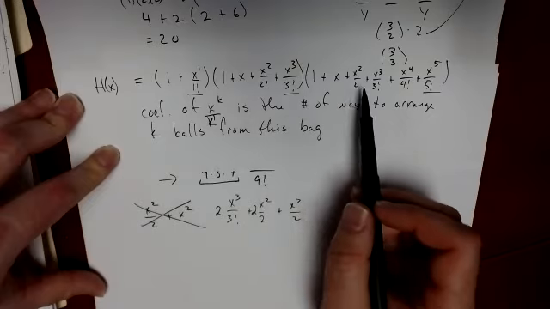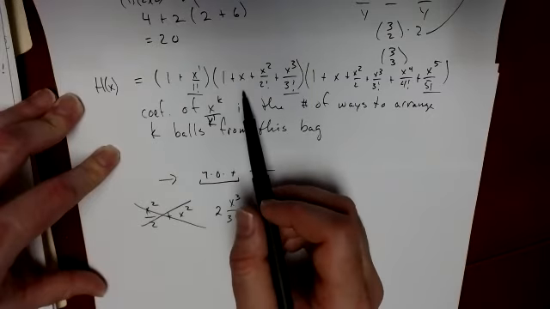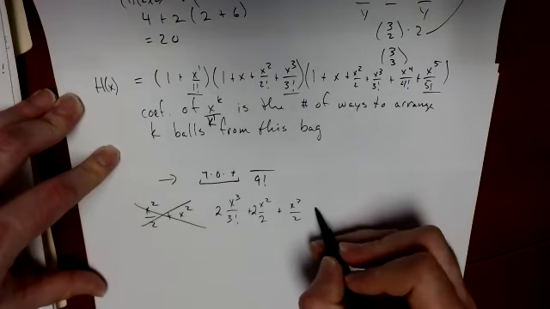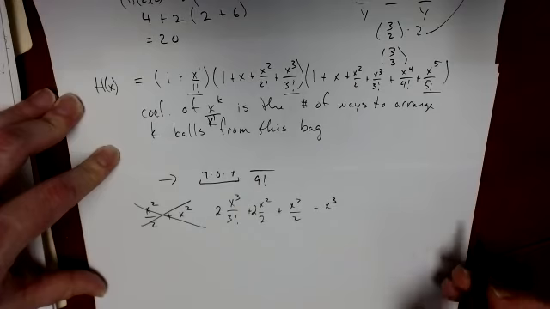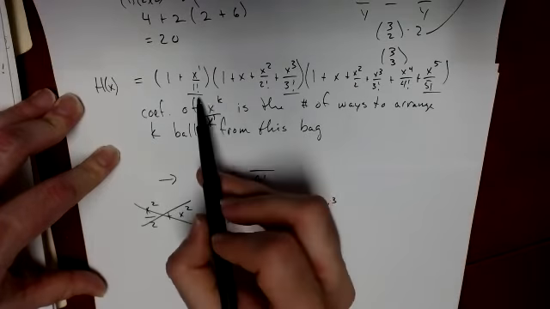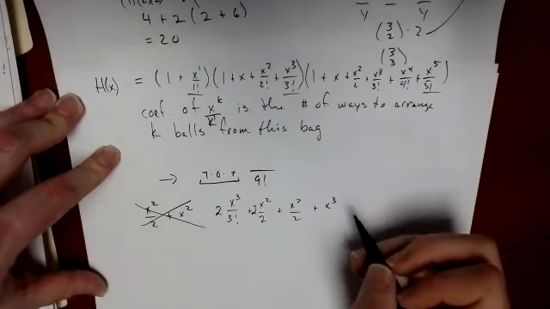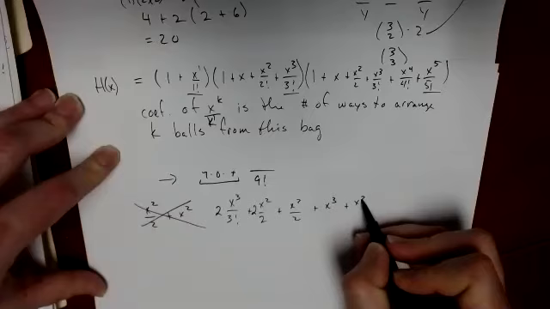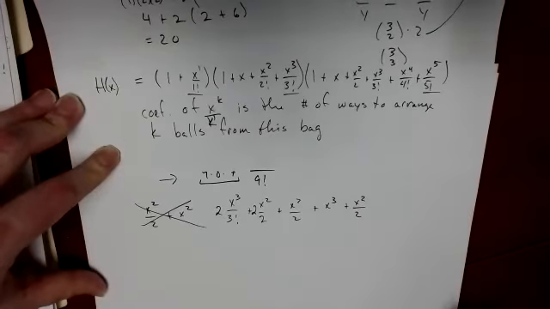That was x times 1 times x squared over 2, x times x times x. That's just an x cubed. x times x squared over 2 times 1. That should be all of them, right?